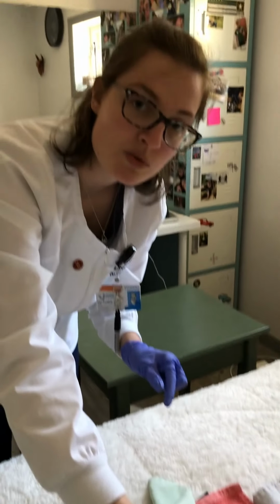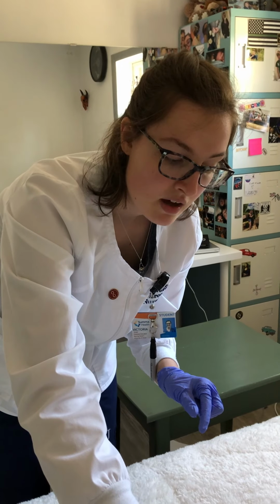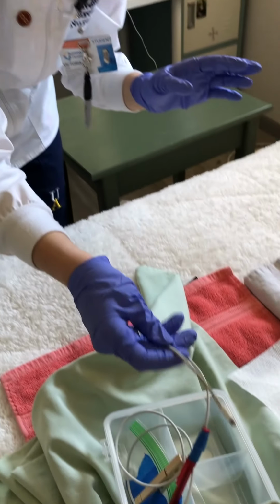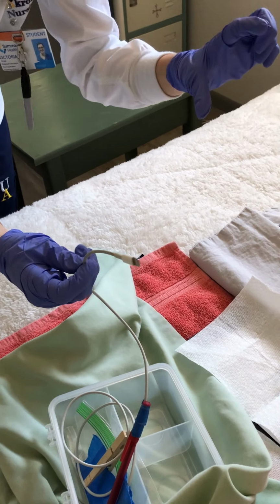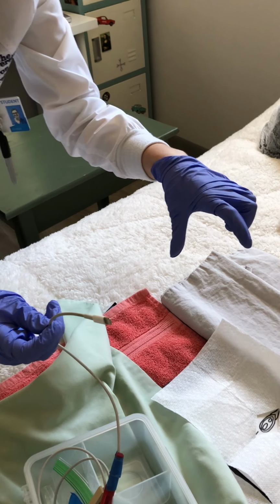For female patients, we want to lubricate the tip of the catheter about 1 to 2 inches. The lubrication is just to make it easier to pass through the urethra. Okay, so we want to hold it just like this. I'm going to take my non-dominant hand and spread the labial folds.